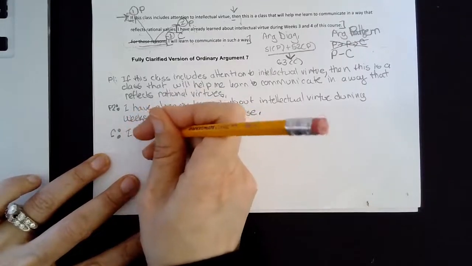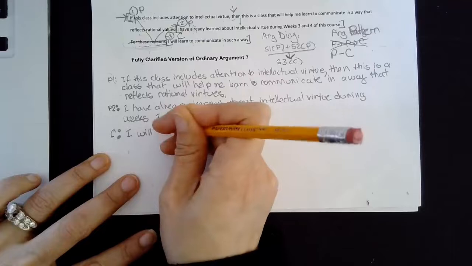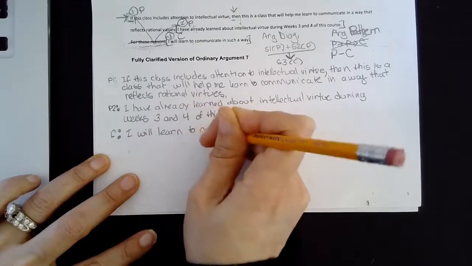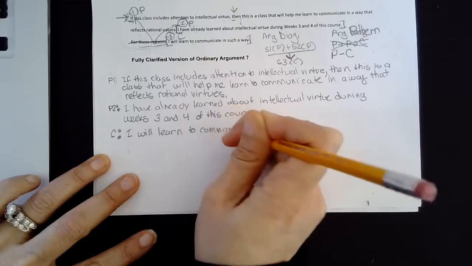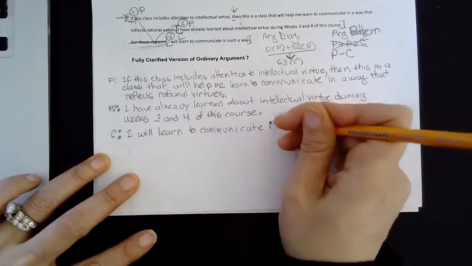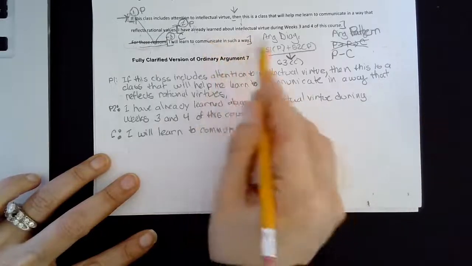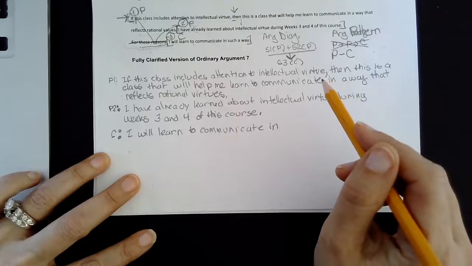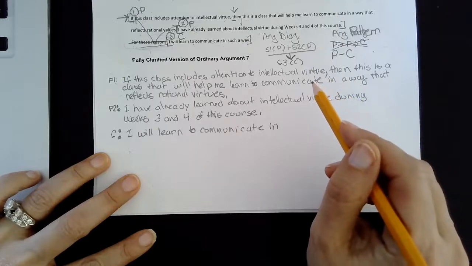I will learn to communicate in, so here it says in such a way. What do they mean? What is meant by in such a way? We have to go back up to look for the clues.